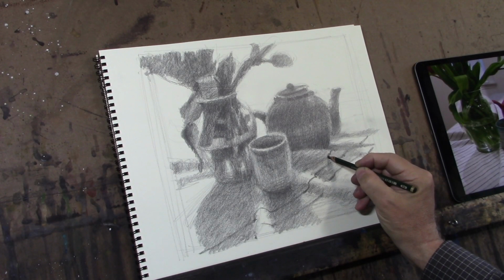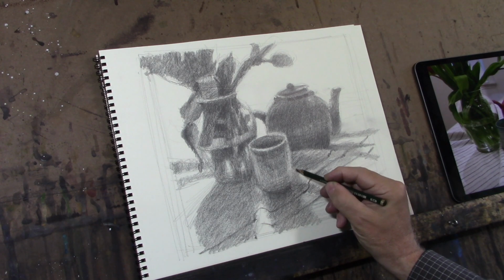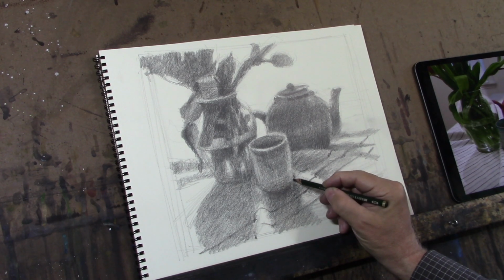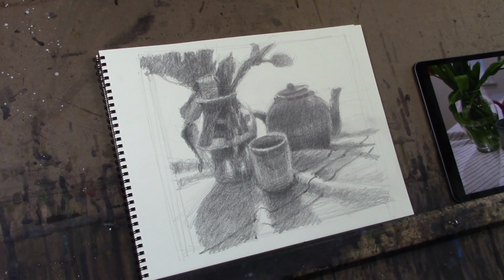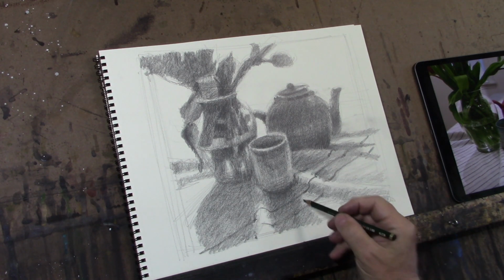Don't worry about being too perfect with this. Our eye helps to make it feel correct, even if we're off.